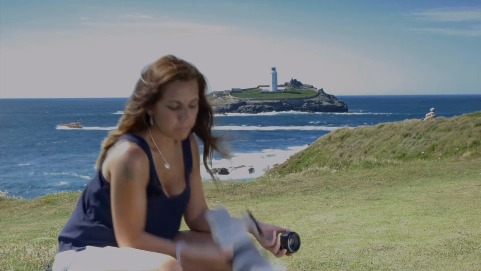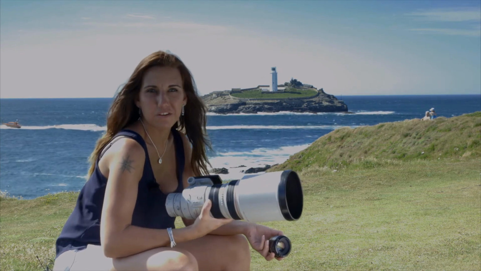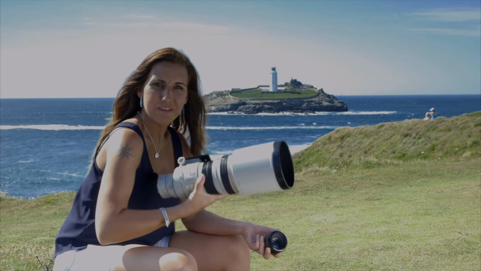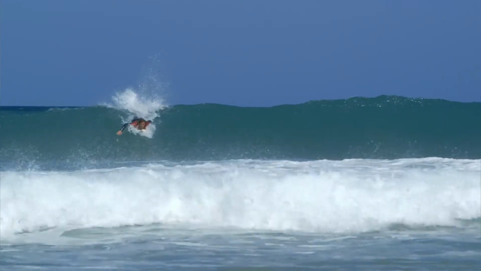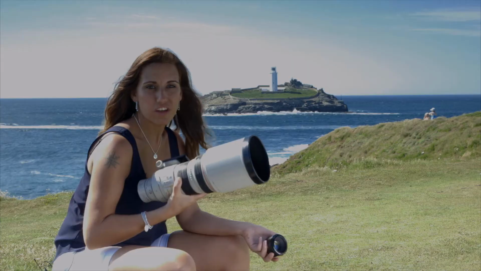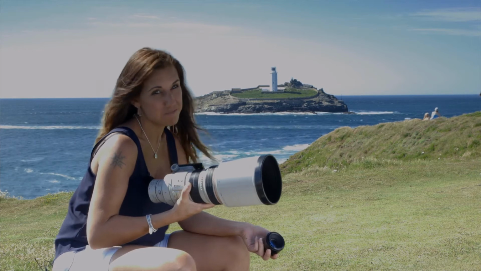This one is also good, but this is for photographing sports or wildlife. But if you're me, this is heavy. So if you want to get out there and you want to photograph wildlife and sports, try this. Rent it. But be warned, if you rent it, you're probably going to buy it.